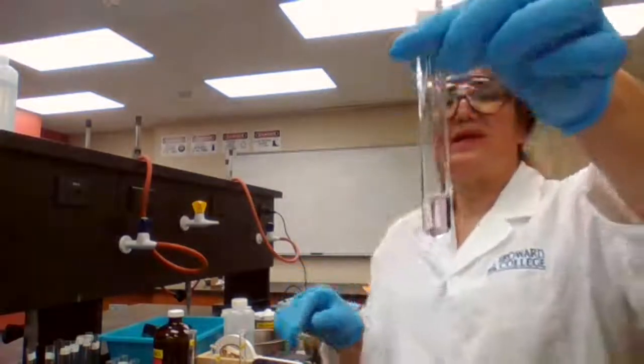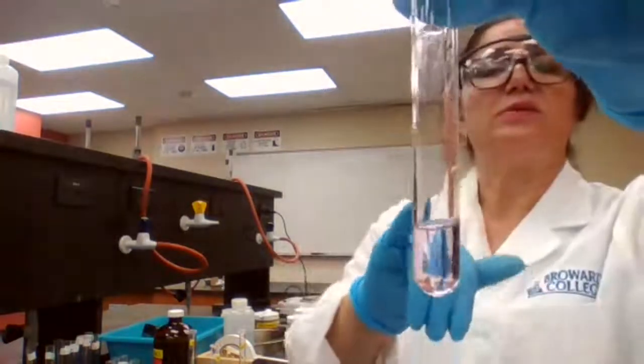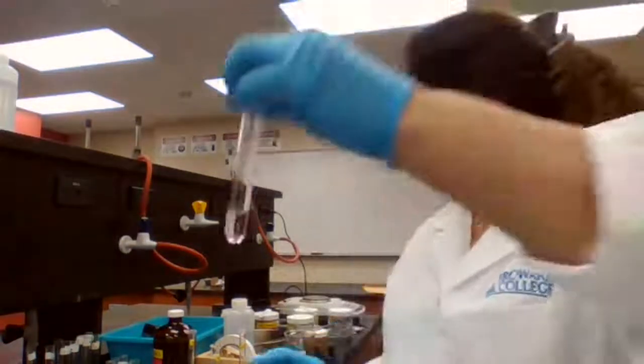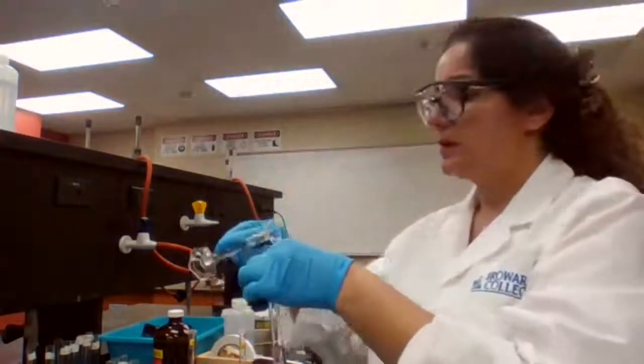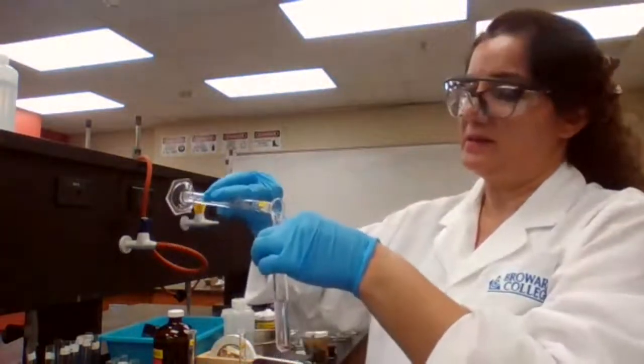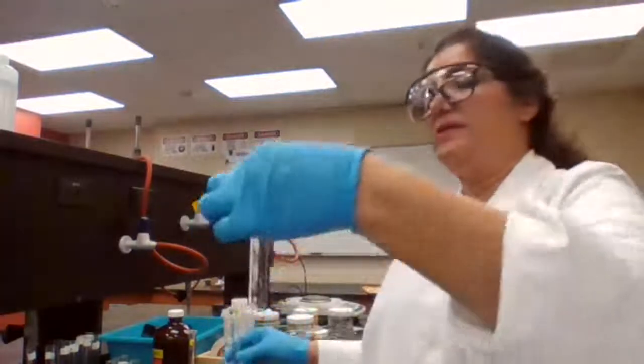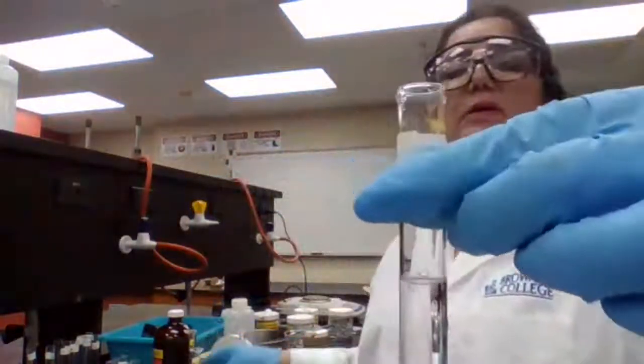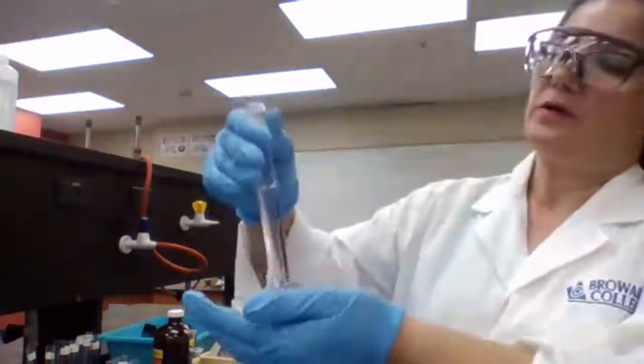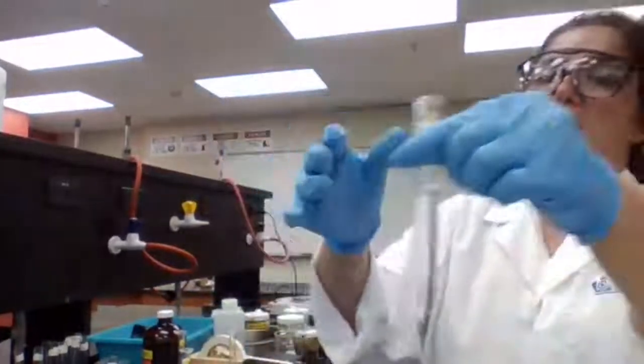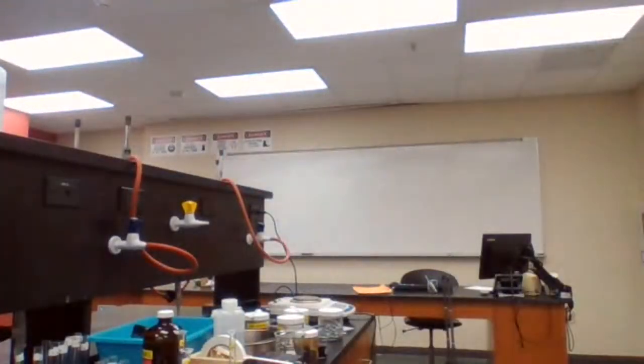Okay, I'm trying to get the solution to this pink color. Then add oxalic acid. Wait for the color change, for the color to disappear. Want to see how long it takes for the color to disappear.